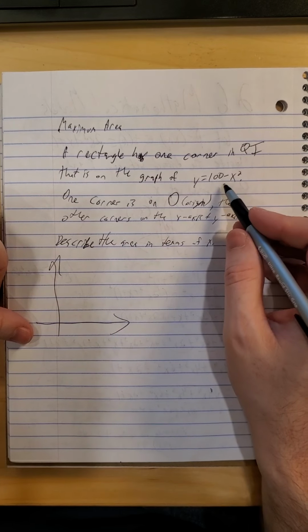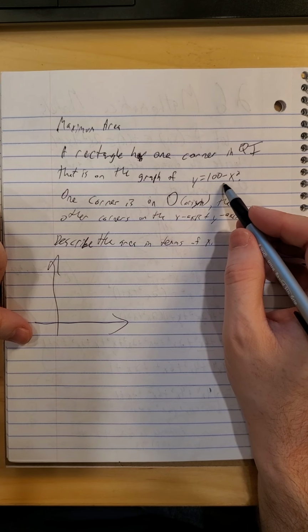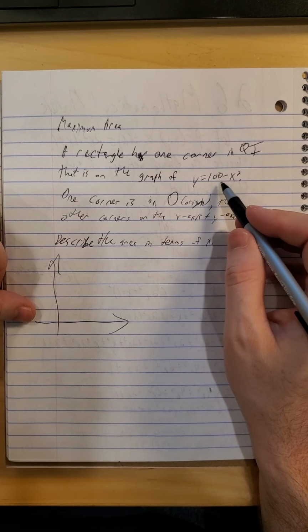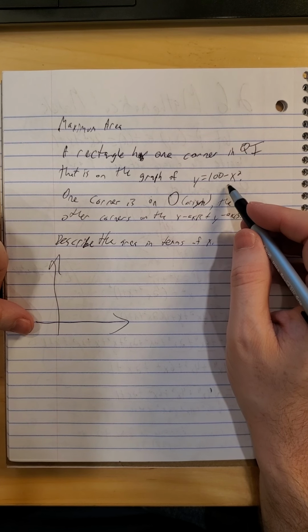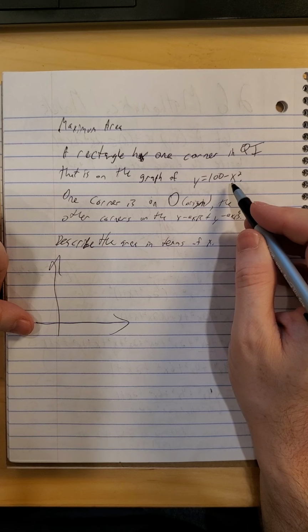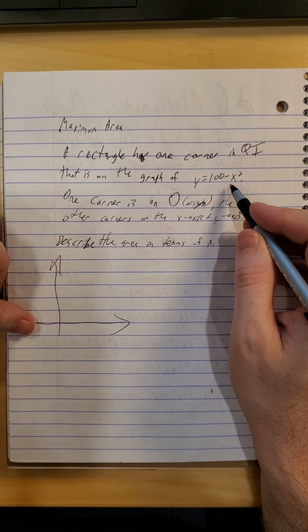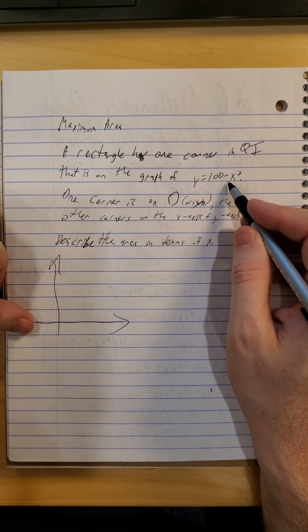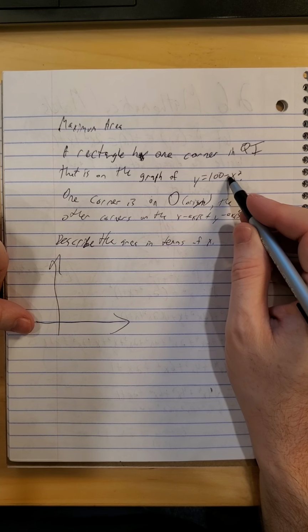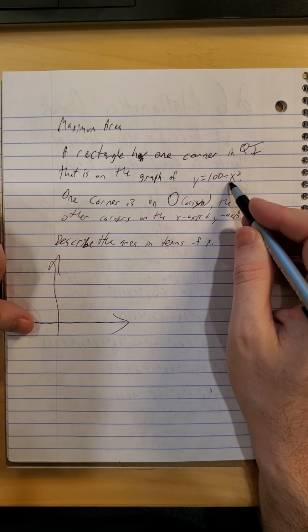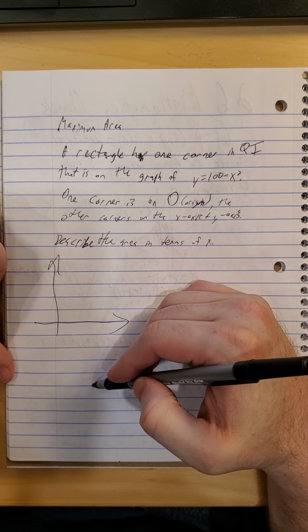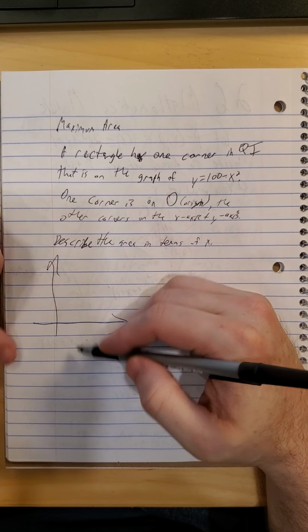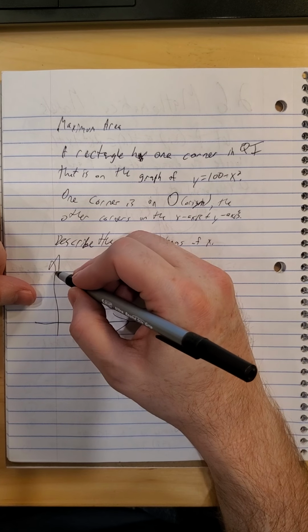So 100 minus x squared, so this is a parabola. All that shifting and translating work that we did before is coming back to kind of help us out. So the minus in front there, the squared graph is reflected about the x-axis, and plus 100 shifts everybody up 100.